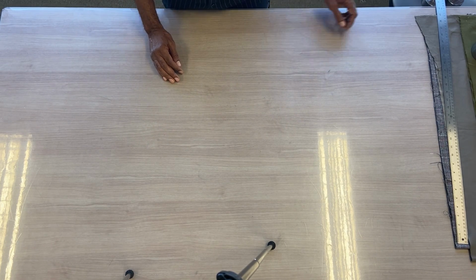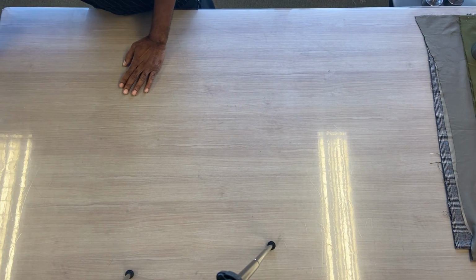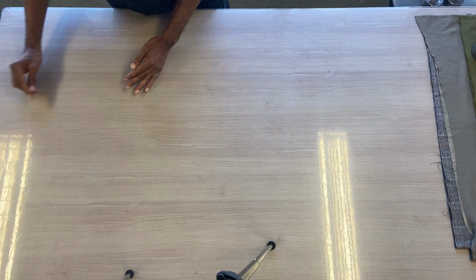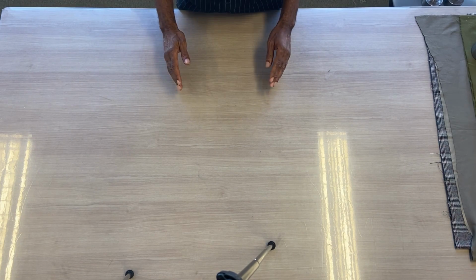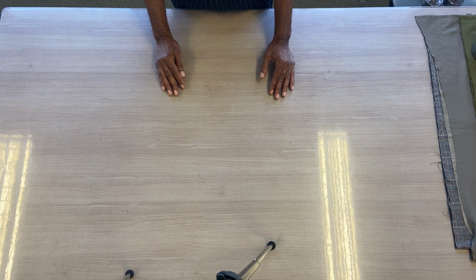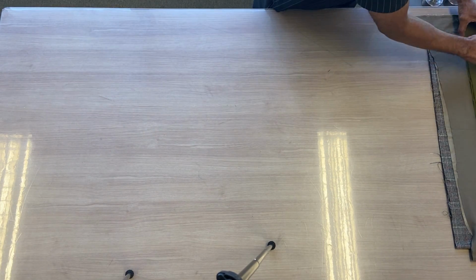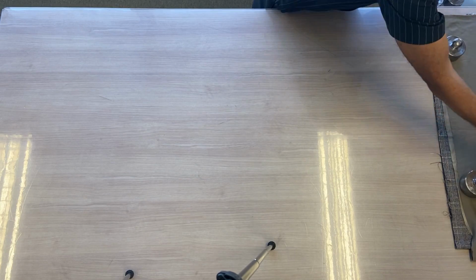The next thing we're going to talk about is the fabric itself. Now, there's 2 different types of fabrics. We have fabrics that have a nap to them, and you've worked with fabrics like that. Corduroys are fabrics with naps to them. And then we have plain weave or unnapped fabrics. So I have a piece of napped fabric here.